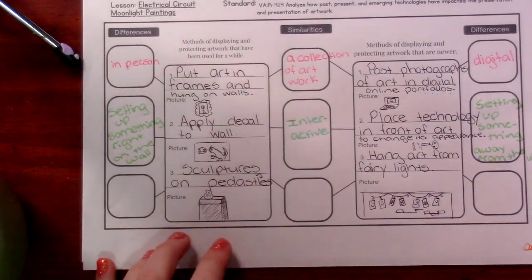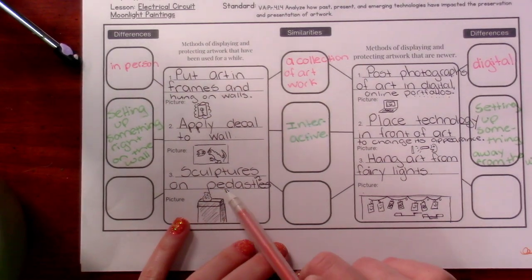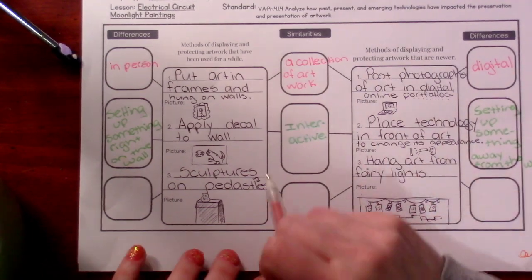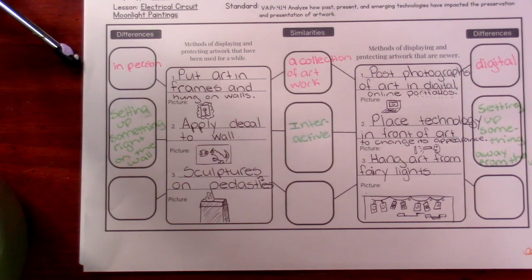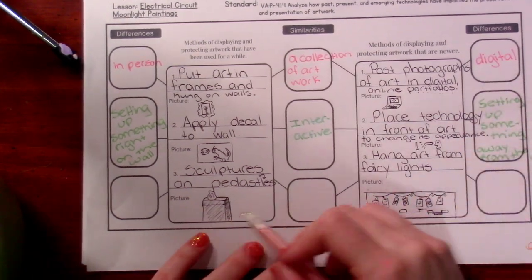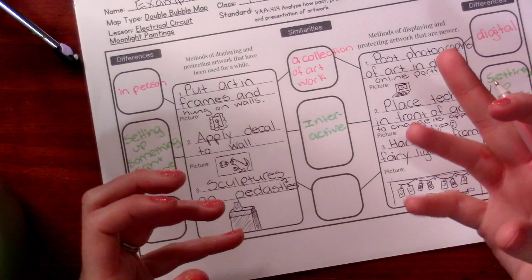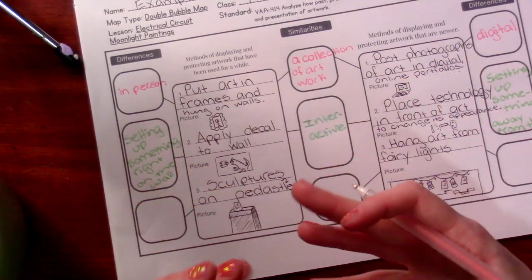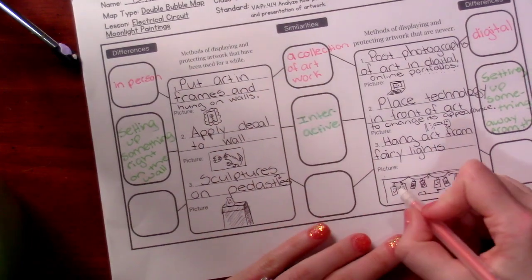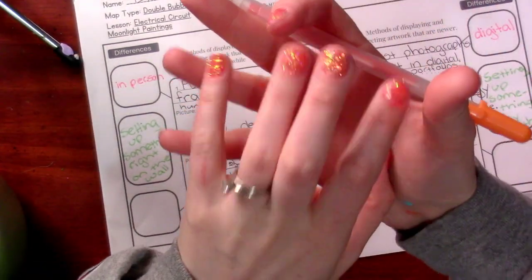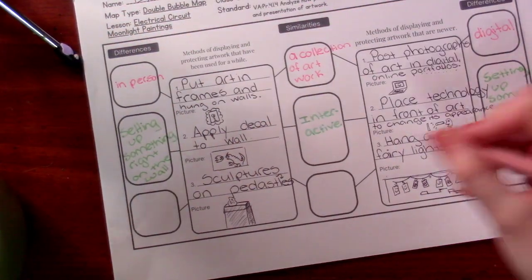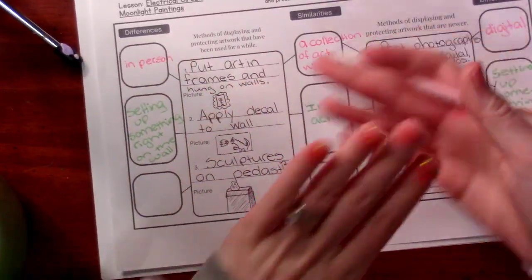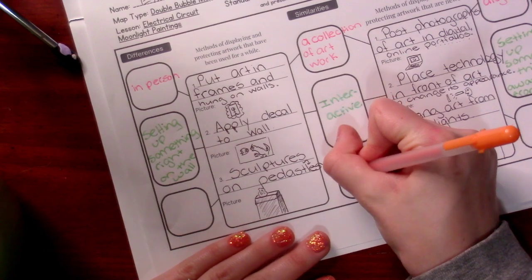All right, and would anybody like to raise their hand and tell me something similar between number 3 on the left and number 3 on the right? This says sculptures on pedestals, and this says hang art from fairy lights. All right, so one similarity would be that these are both talking about three-dimensional things. So something that takes up space. For instance, fairy lights take up space. They're three-dimensional. They're not flat. It's a form versus a shape. Whereas this is all about something flat. This is about something flat, flat, flat. These are 3D.